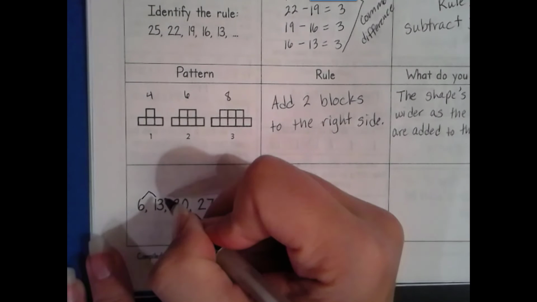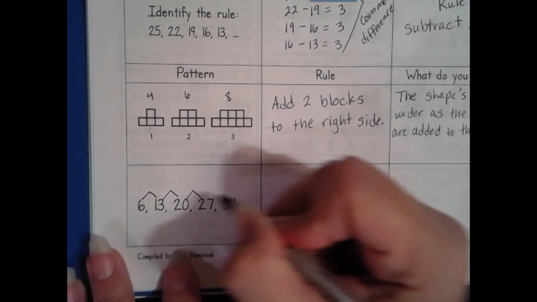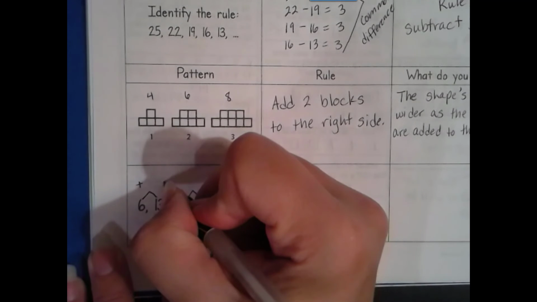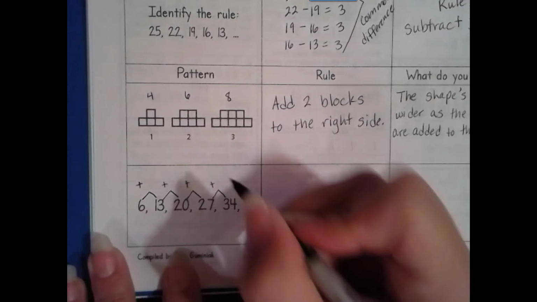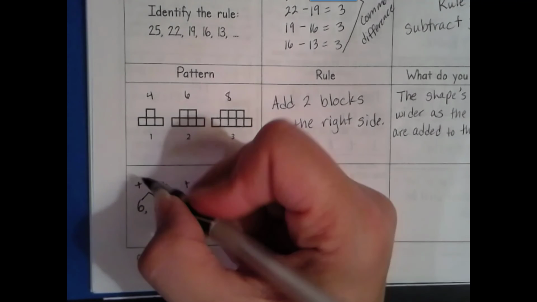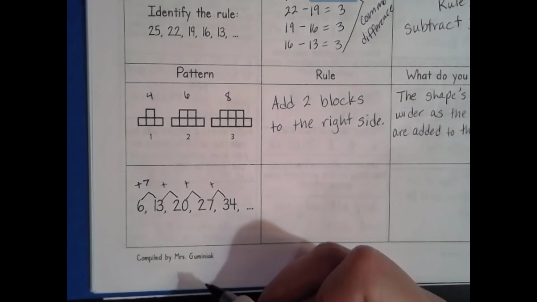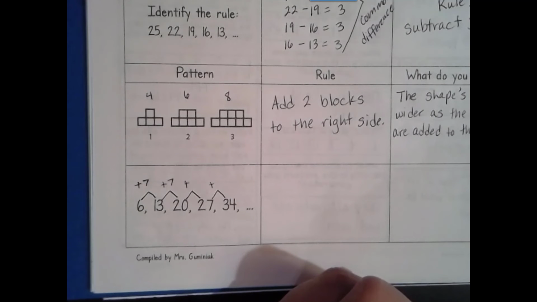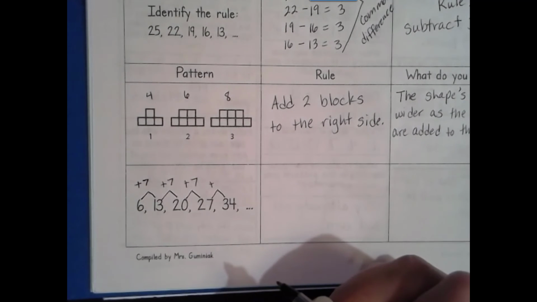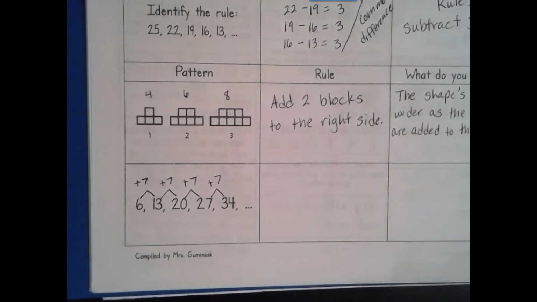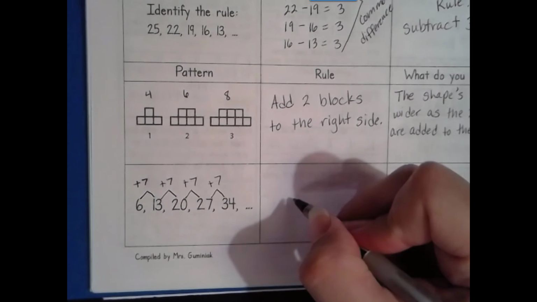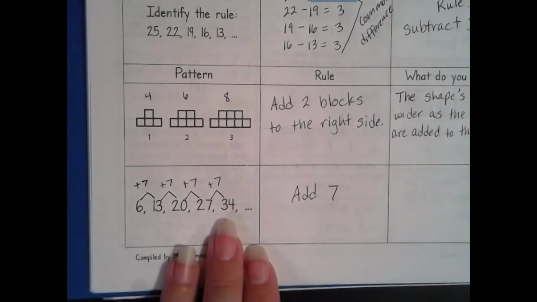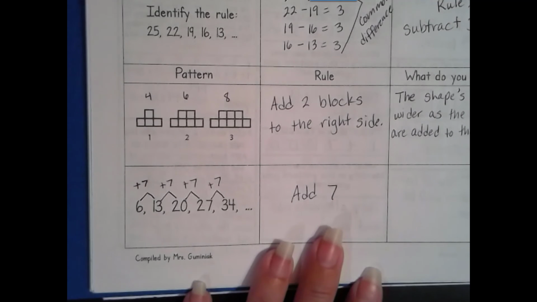Okay, so now we want to figure out what's happening in this arithmetic pattern. Well, it looks like it's going up. So if it's going up, we're going to add. But what are we adding? Let's see. What plus 6 gives you 13? 6 plus 7. Is 13 plus 7 20? Yep. 20 plus 7 is 27. 27 plus 7 is 34. So it looks like our rule is add 7. And we can predict what the next one would be. It would be 41 if we add 7.